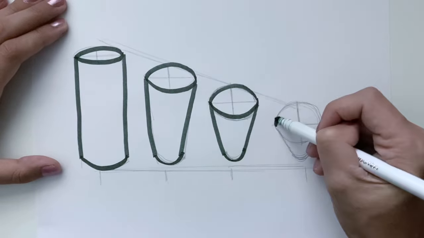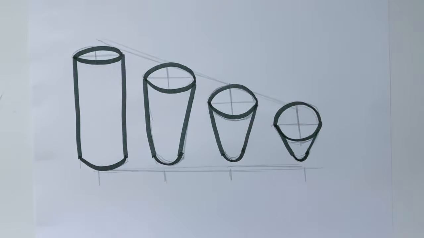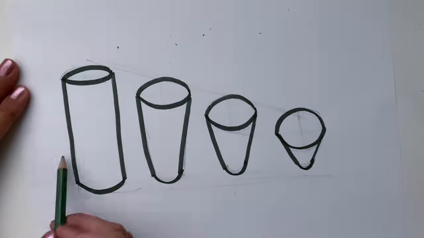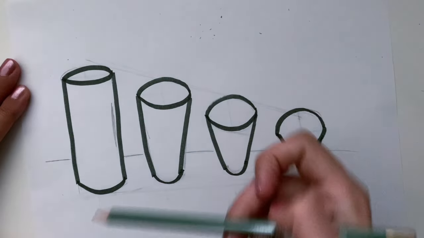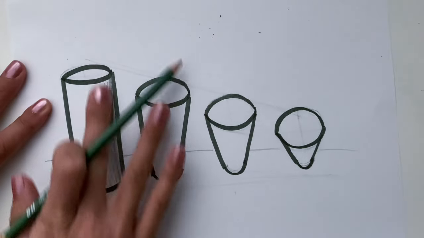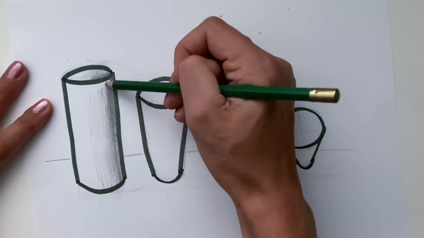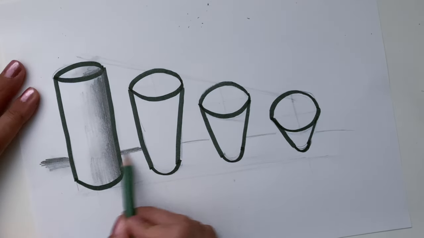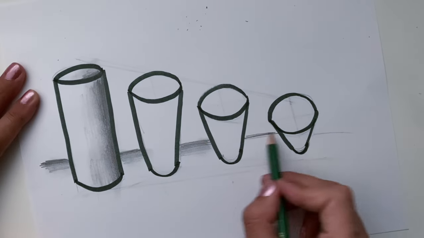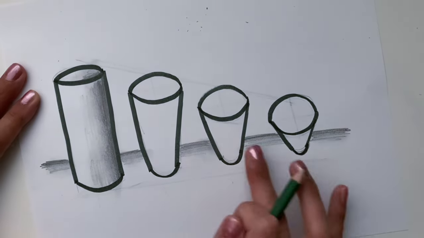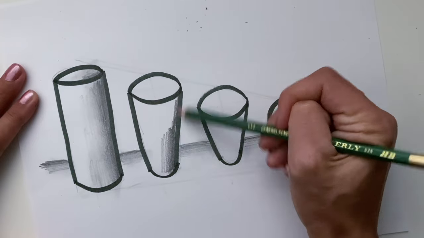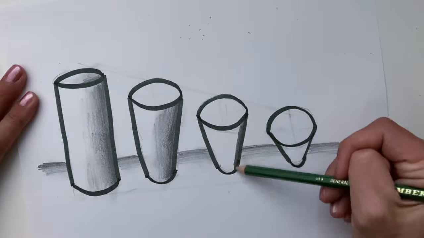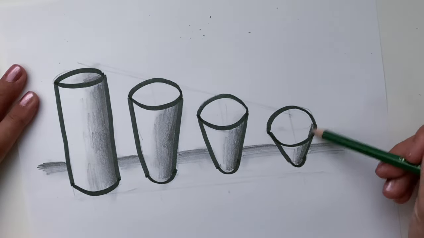Now to finalize these, you can outline your final lines with a marker if you'd like, or darken your lines with pencil. You can erase out any unneeded pencil lines. I'm going to add a little horizon line behind them so that they're grounded, and add a value of light to dark just to give my cylinders a little bit more three-dimensionality. We can also add a cast shadow. Since our light source is on the left, our shadows are going to be angled on the right.